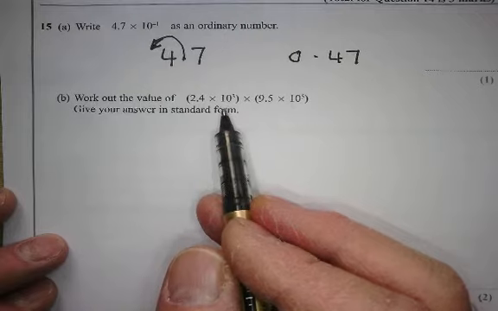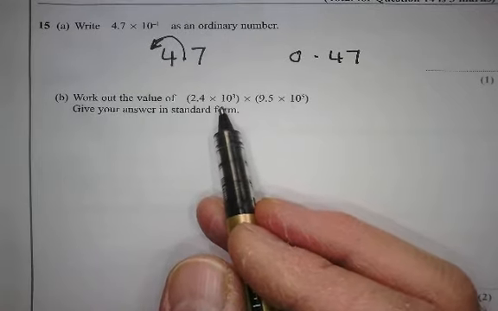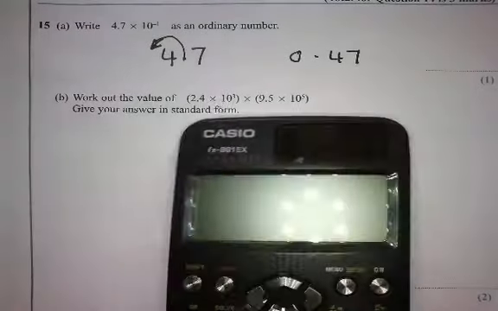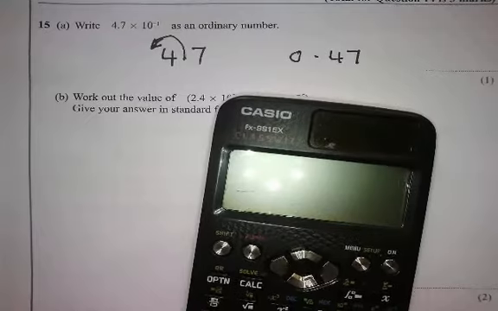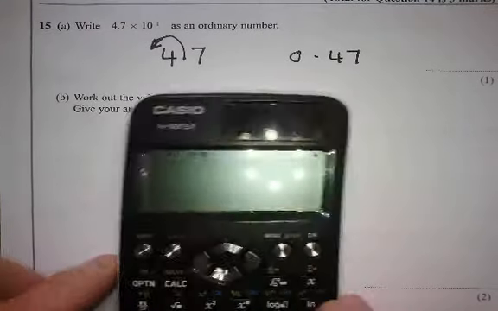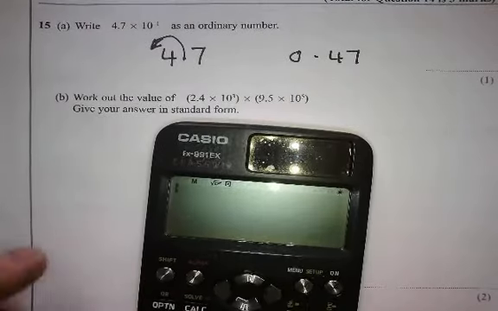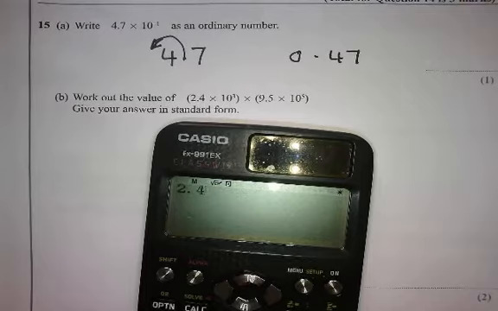Okay, so I'm going to put this into my calculator because it's a calculator test, and I'll see how this all works. I haven't tried this, so let's just see. Okay, so it's 2.4. Oh, it's in brackets. Let's put it in brackets. Let's do it exactly as they've got it there. Bracket 2.4 times. Now I'm going to use 10.